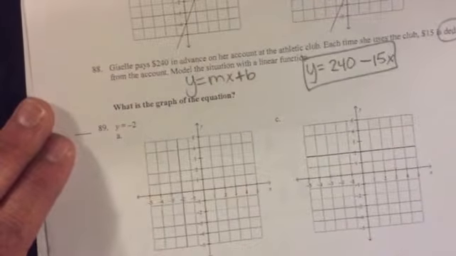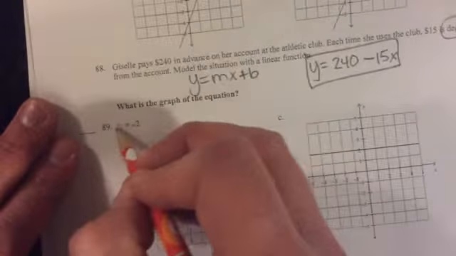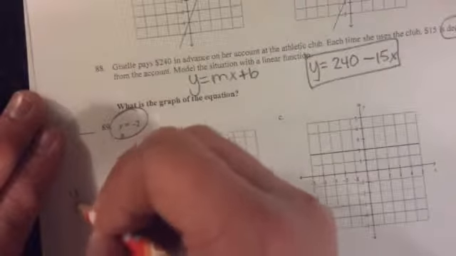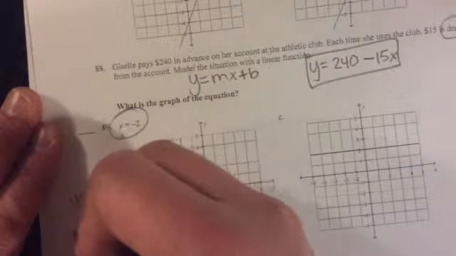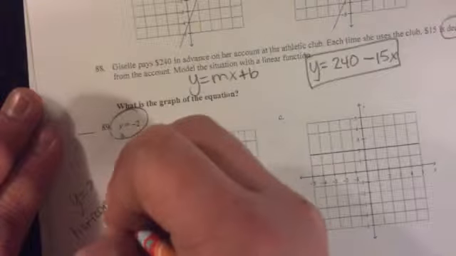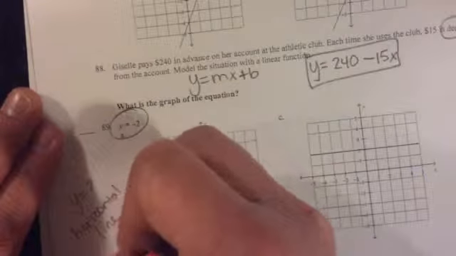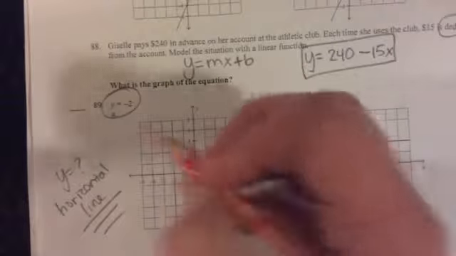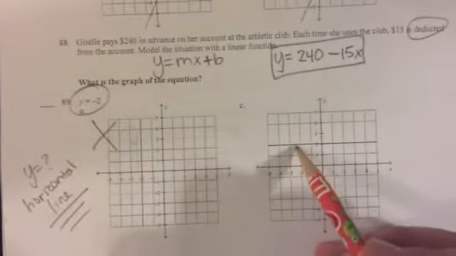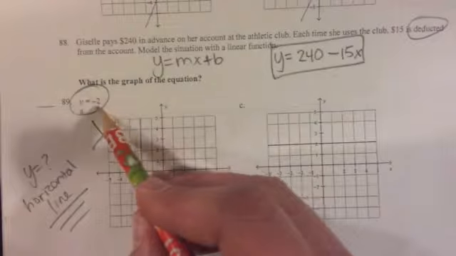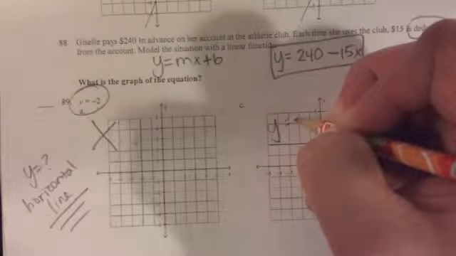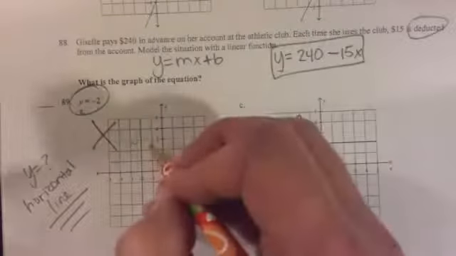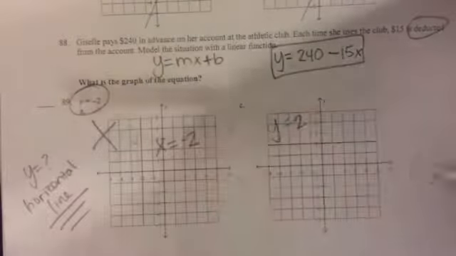Alright, let's take a look at our last two equations here. A y equals line. If you have y equals anything, it's going to be a horizontal line. Always, always, always. Okay, now, this is a vertical line right here. That's out. Horizontal line. Now this one is, we're looking for -2. This one's +2. This one is actually x equals -2. We'll talk about that in a minute.